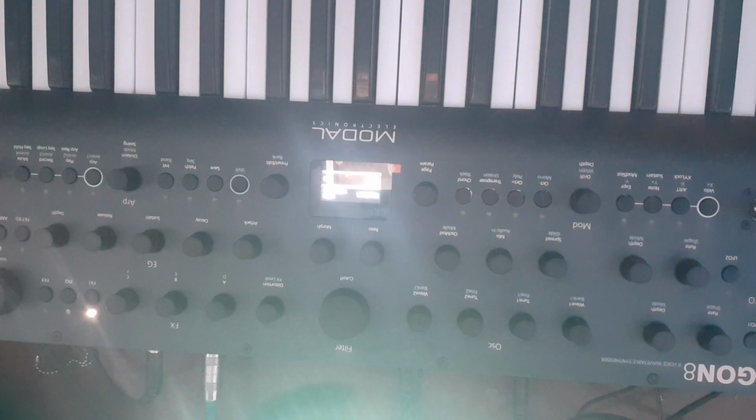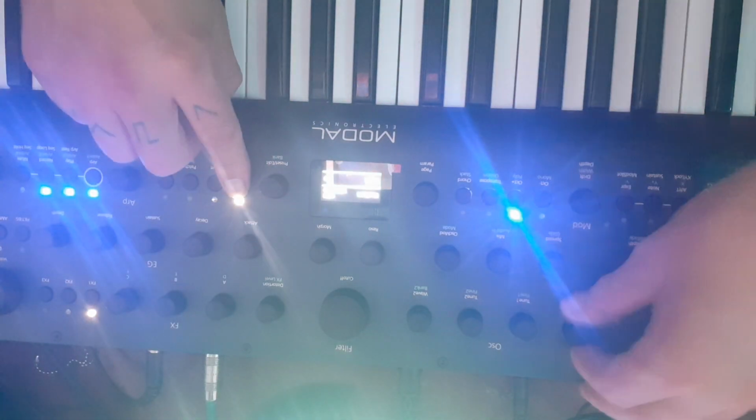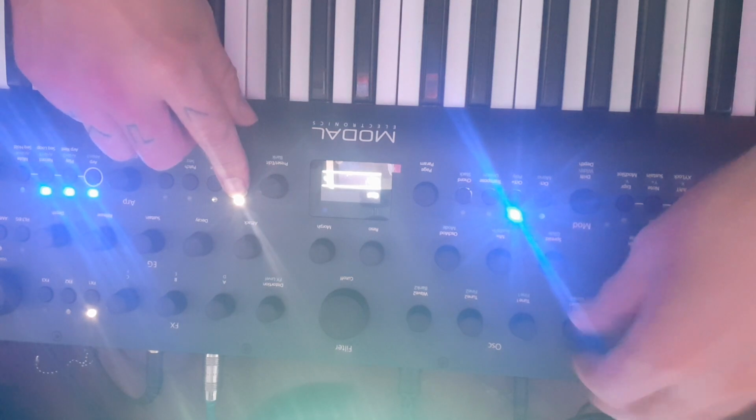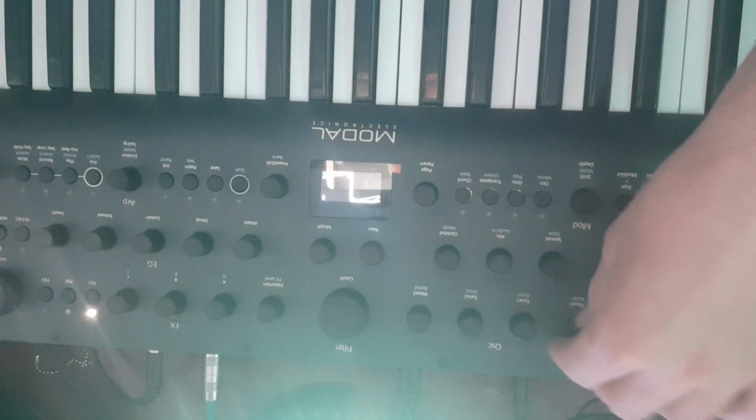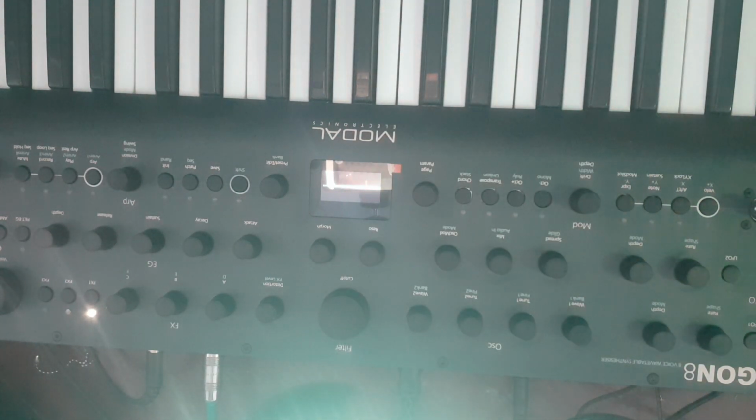Some of the other parameters that would be nice to modulate would be the wavetable banks. If you could modulate through the different banks, I think that would be nice, but you can't. You can only modulate the wavetable. But never mind.